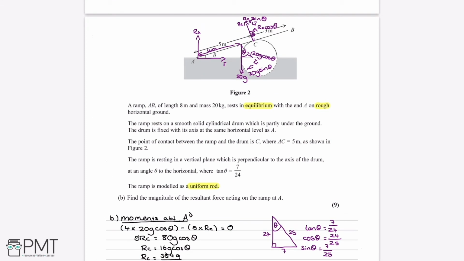we can resolve upwards, vertically upwards, and horizontally to find RA and F. And that's because RC was the only unknown that was stopping us from finding this.